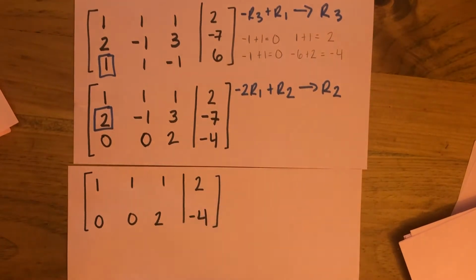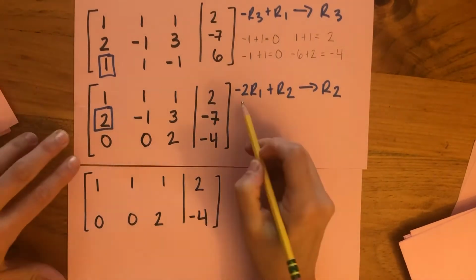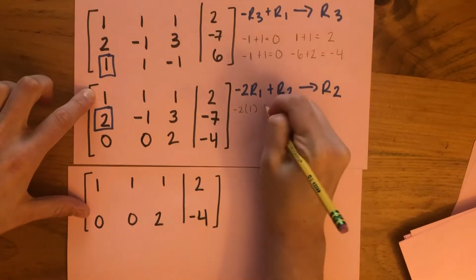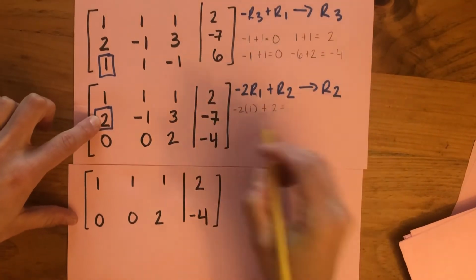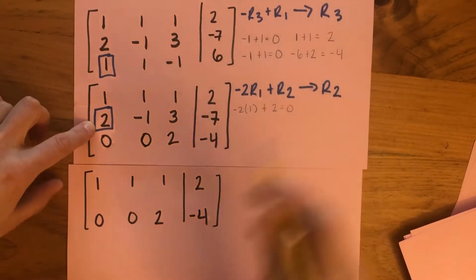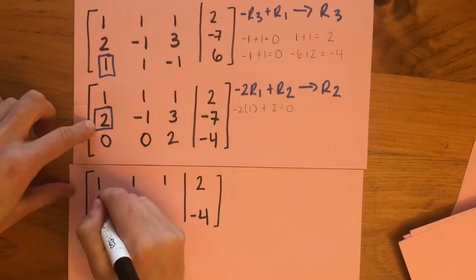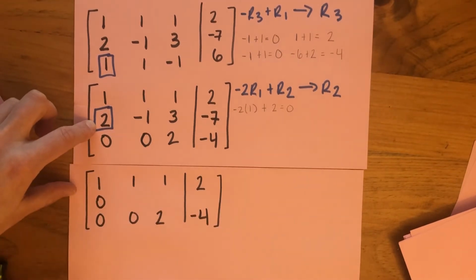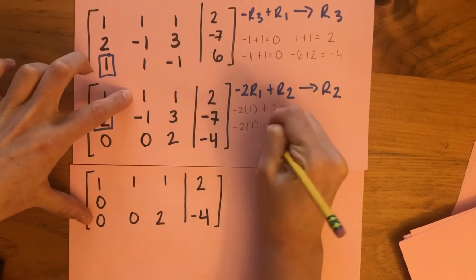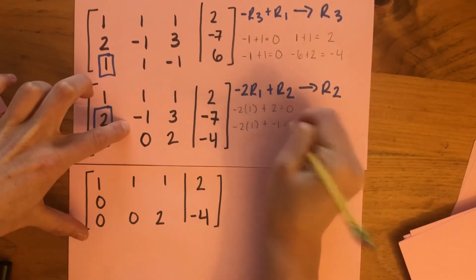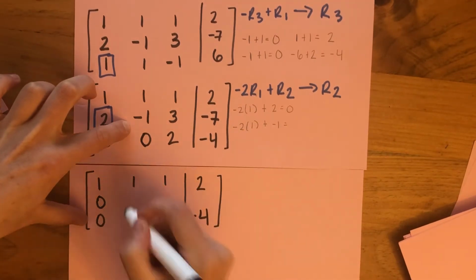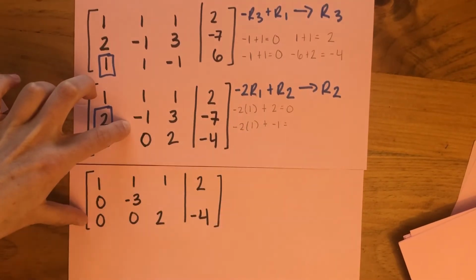Okay, now let's do some math. Negative 2 times row 1, so negative 2 times 1 plus row 2. Negative 2 times 1 is negative 2. Negative 2 plus 2 is 0. So this entry is 0. Okay, negative 2 times row 1 plus row 2. Negative 2 times 1 is negative 2 plus negative 1 is negative 3.